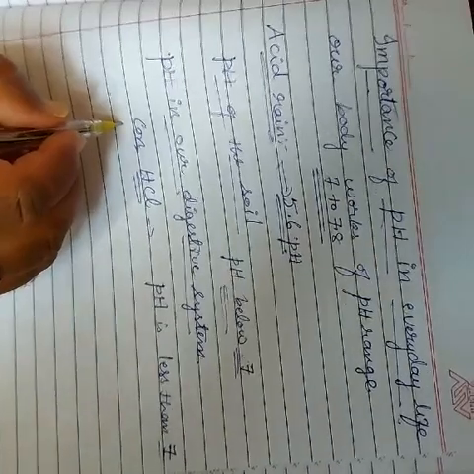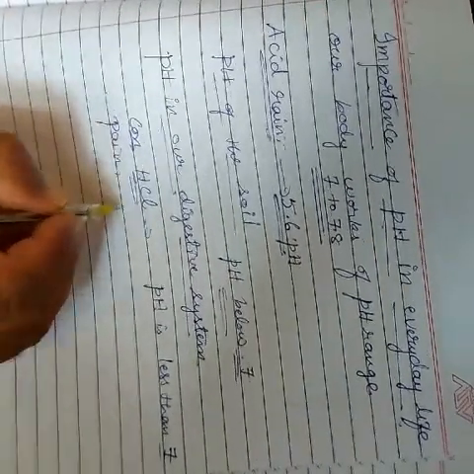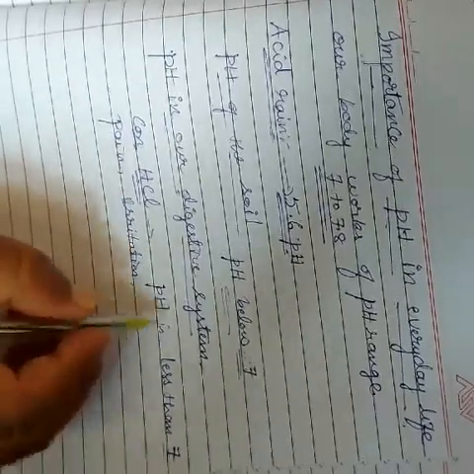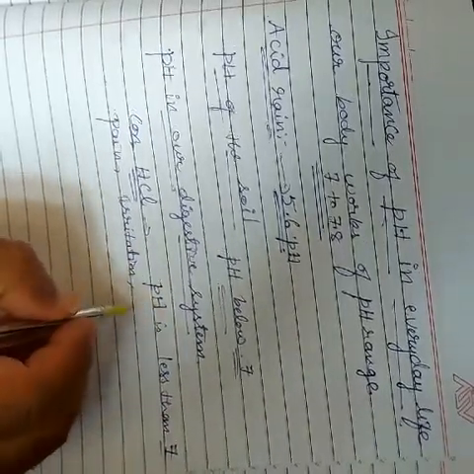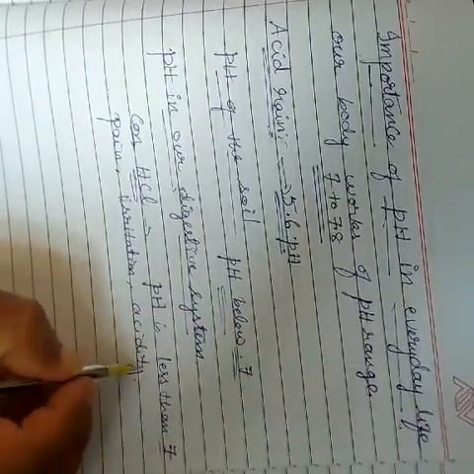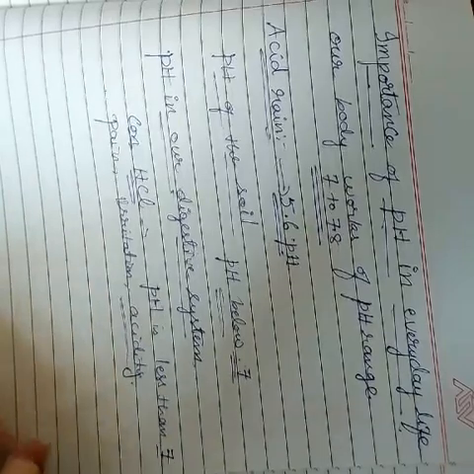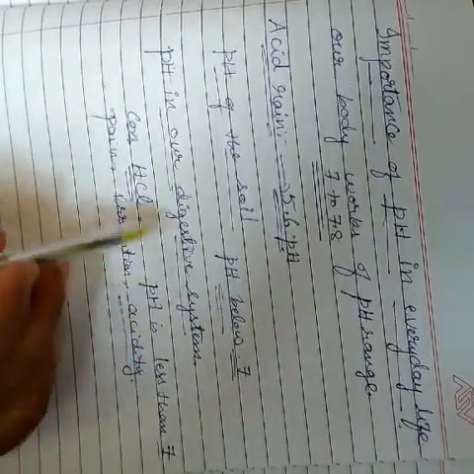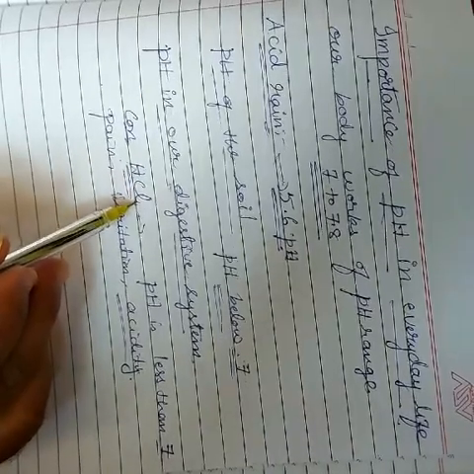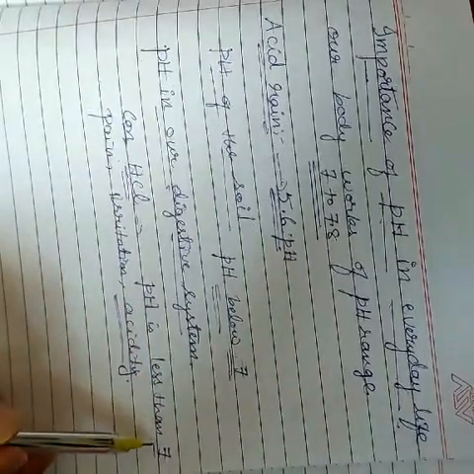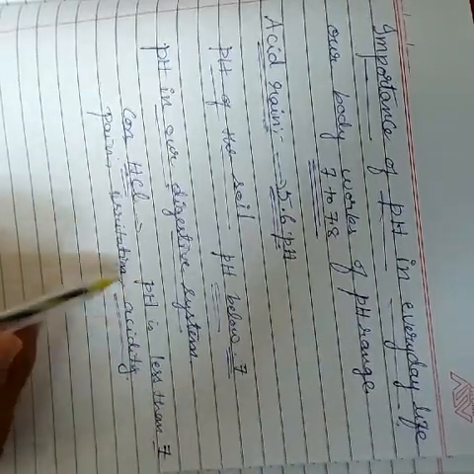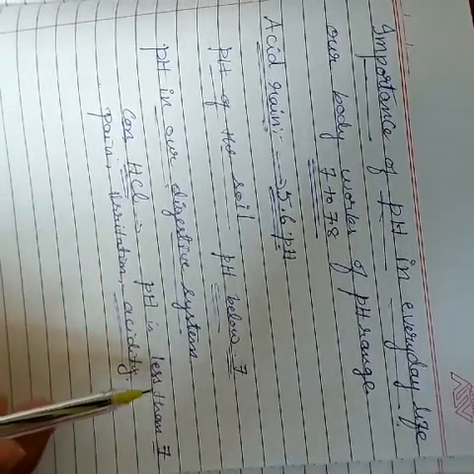That causes pain and irritation, which we call acidity. Because concentrated hydrochloric acid is present in our stomach, if the pH is less than 7, then acidity forms and pain and irritation are caused.